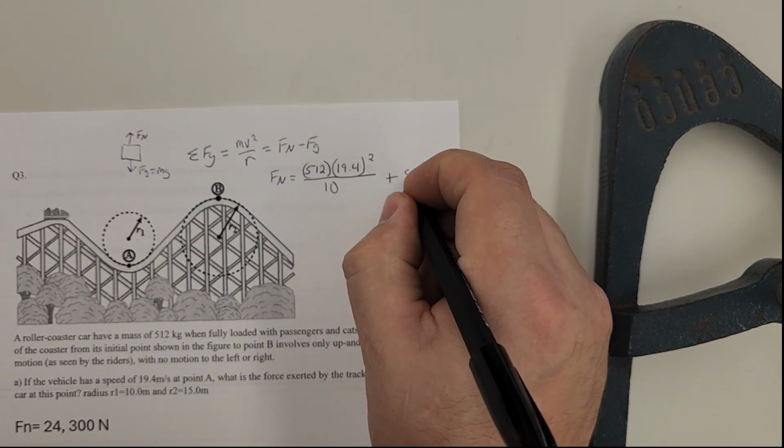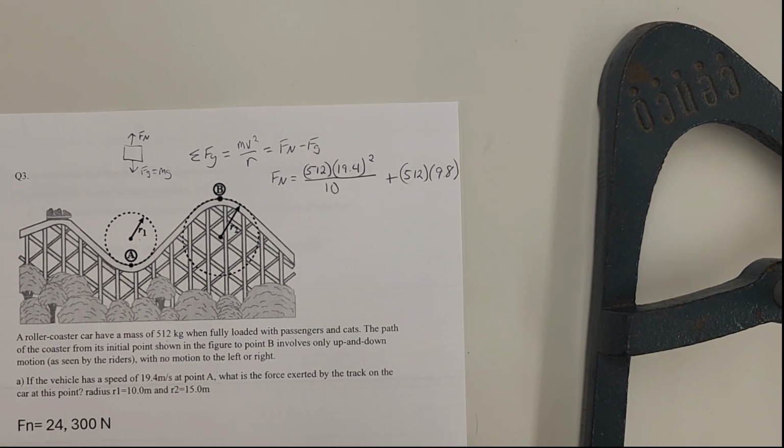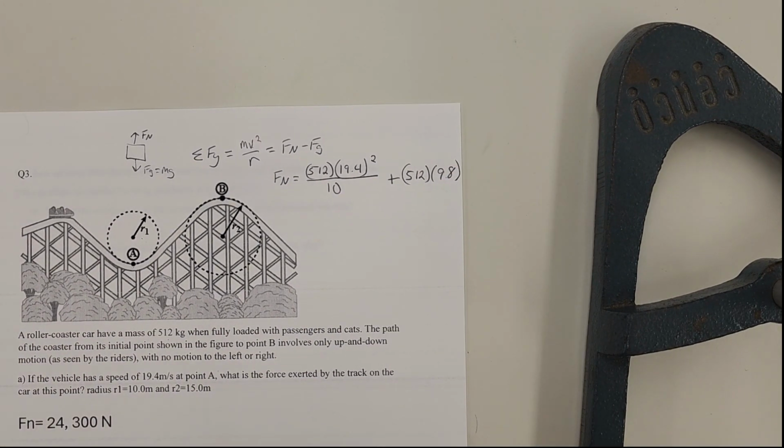And mg would be 512 times 9.8. So now that's just a number.